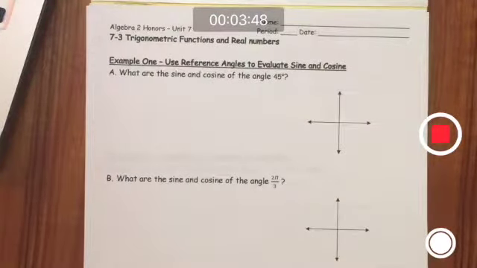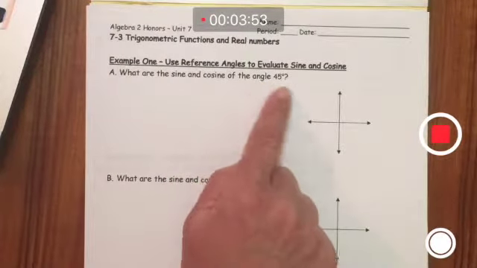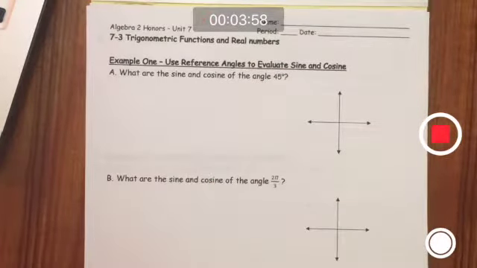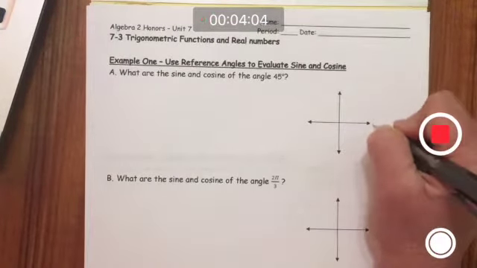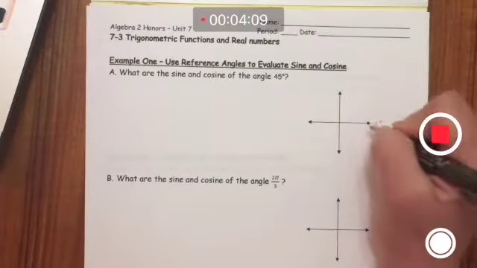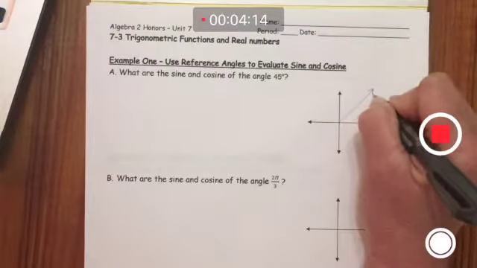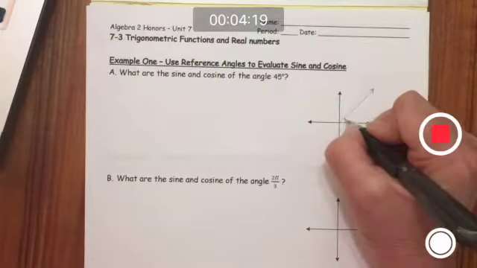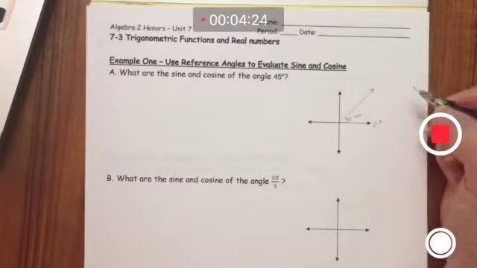So let's talk about how we could use our reference angles to find the sine and the cosine of an angle that is 45 degrees in standard position. So I want you to think about a rotation of 45 degrees. We're always going to start on the positive x-axis as 0 degrees, and we're going to rotate up 45 degrees. So that angle is going to be smack dab between 0 degrees and this right angle of 90 degrees. So this is an angle in standard position of 45 degrees.